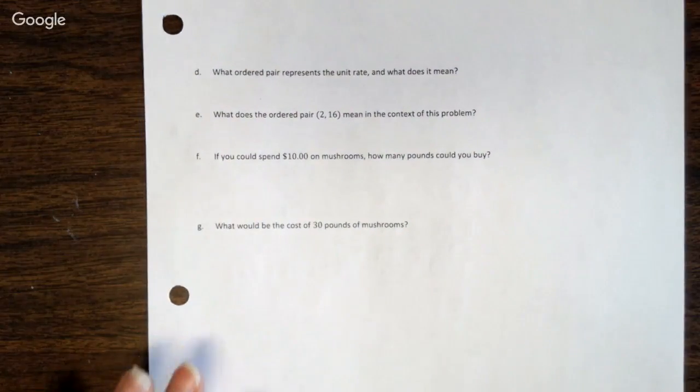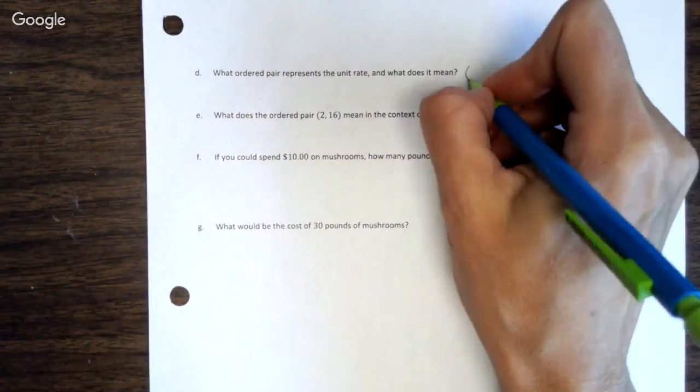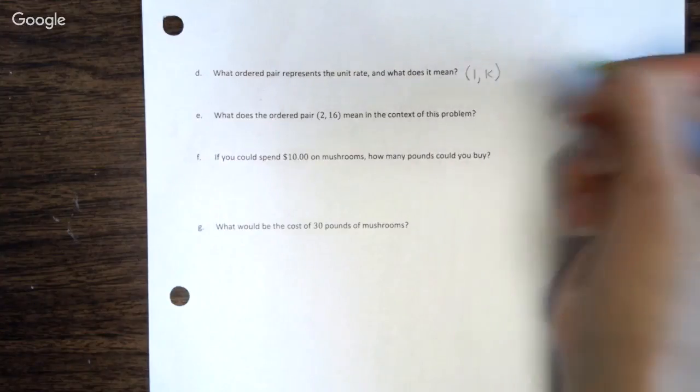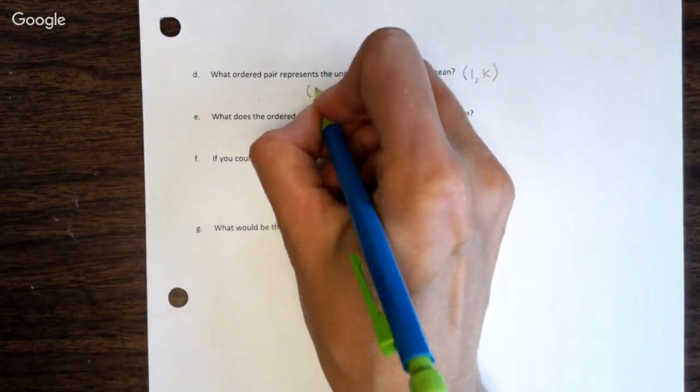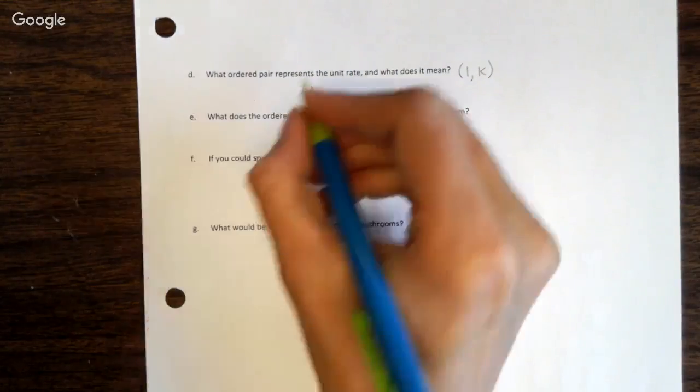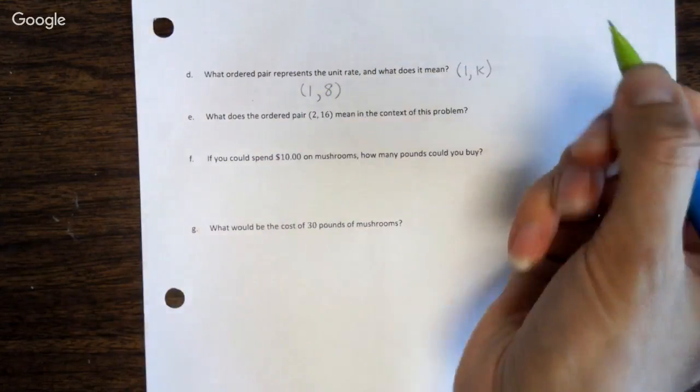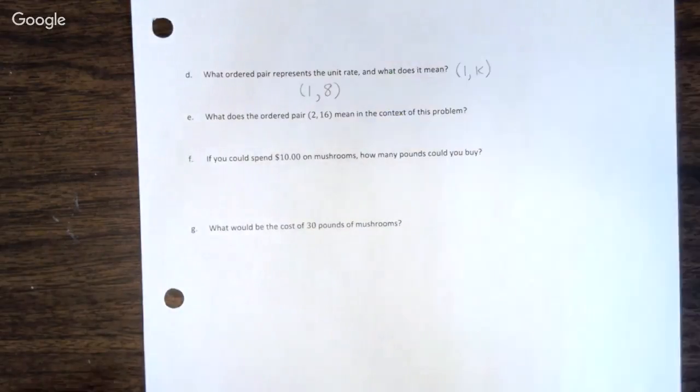All right, next page, part D. It says, what ordered pair represents the unit rate? Yesterday we talked about how the ordered pair that represents the unit rate is 1, k. So on the graph, the only point at 1 for x is going to be 1, 8, or we know that the unit rate is 8, so that would be 1, 8.